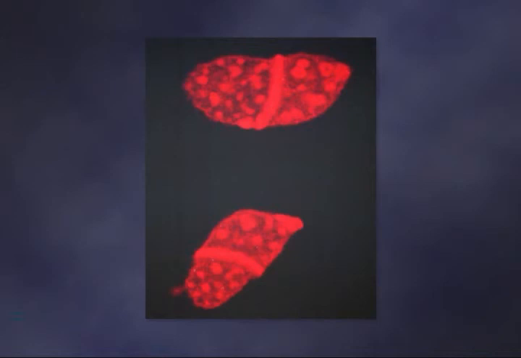So now let's look at where the telomerase is located relative to the telomeres. And as I said before, our expectation would be that they would be in the same place.